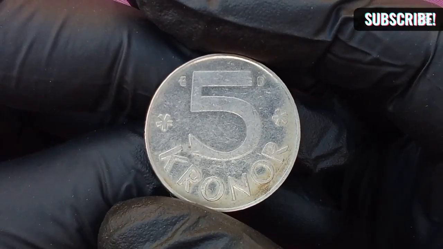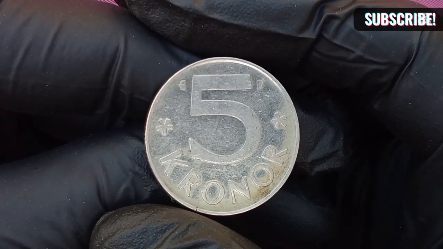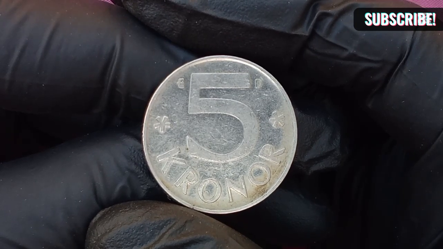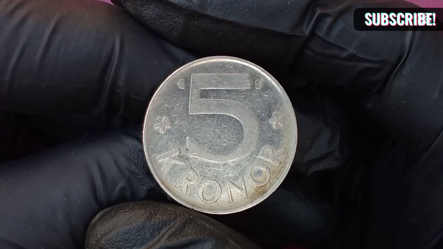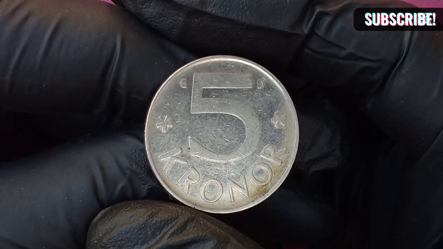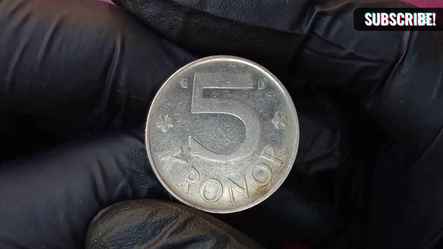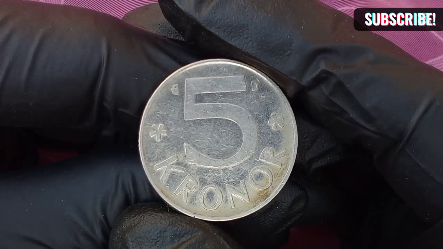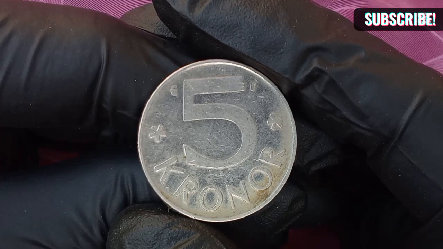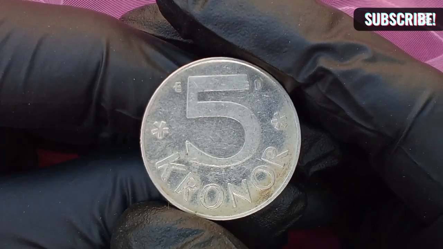Historical and economic significance. Transition from silver to base metals. The 5 kronor coin of 1971 marked Sweden's shift away from precious metal coins. Earlier versions of the 5 kronor coin, minted from 1954 to 1971, were made of silver. However, by the 1960s, the rising cost of silver made it impractical for use in circulating coins. This phenomenon was not unique to Sweden. Many countries, including the United States, transitioned to base metals during this time. The copper-nickel alloy used in the 1971 coin was a pragmatic choice that reflected broader global trends.